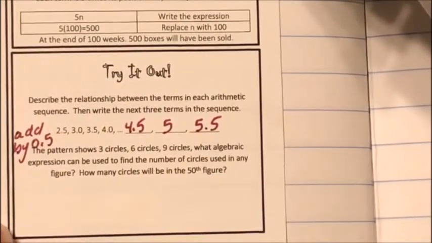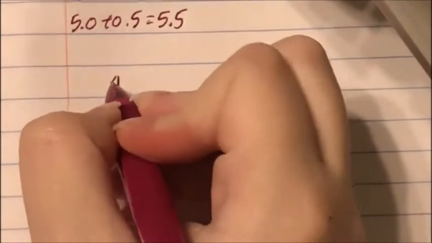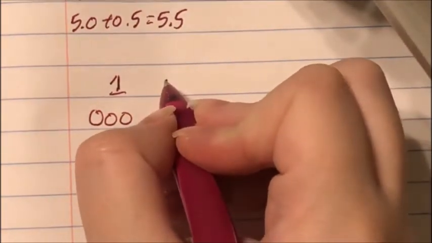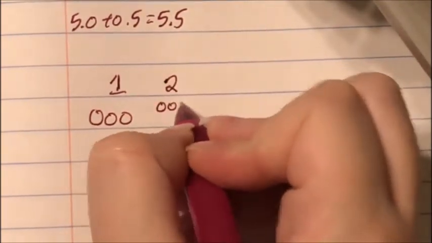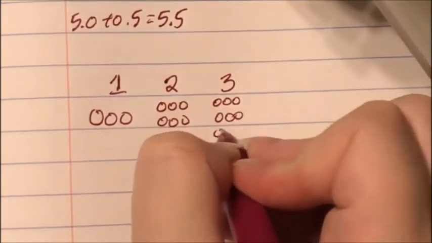Okay. The second one I have is the pattern shows 3 circles, 6 circles, 9 circles. What algebraic expression can be used to find the number of circles used in any figure? How many circles will be in the 50th figure? So, first thing I want to do is go ahead and draw myself a picture. All right, so the first figure has 3 circles. Okay. My second figure has 6 circles. My third figure has 9 circles.